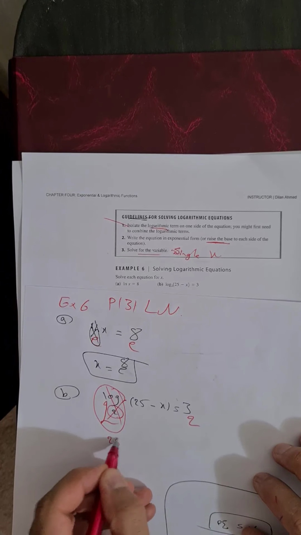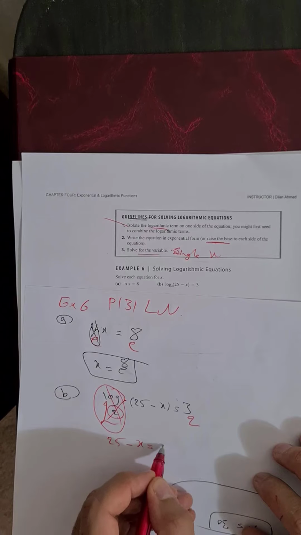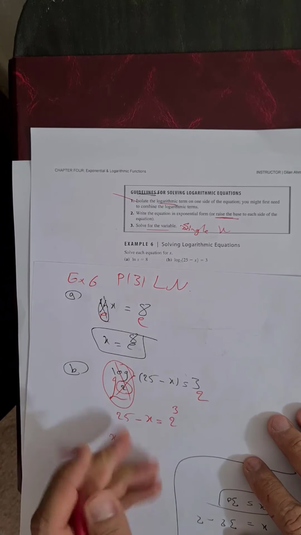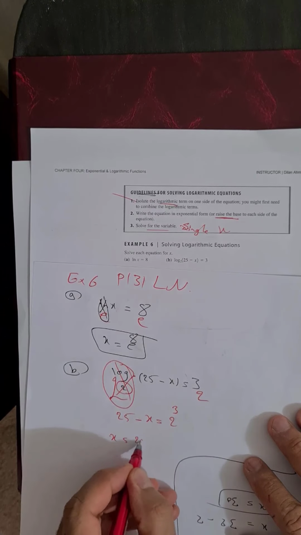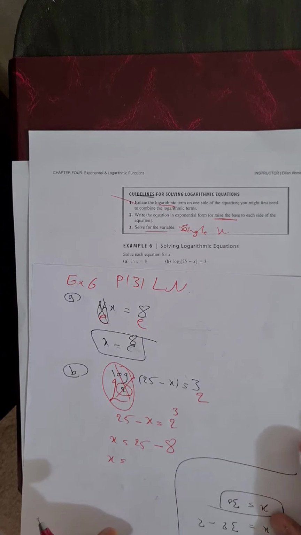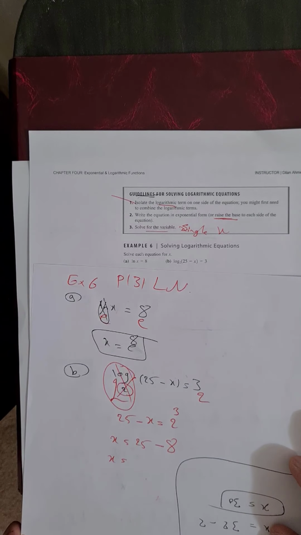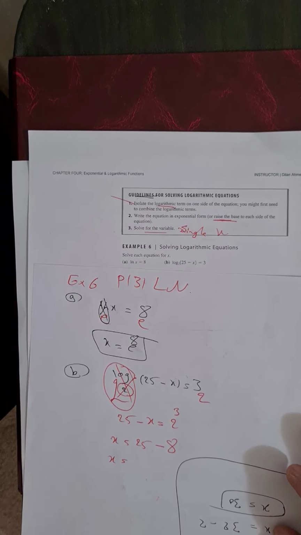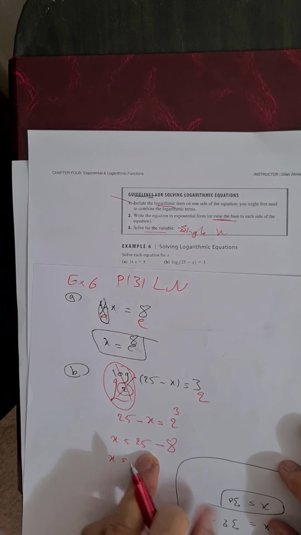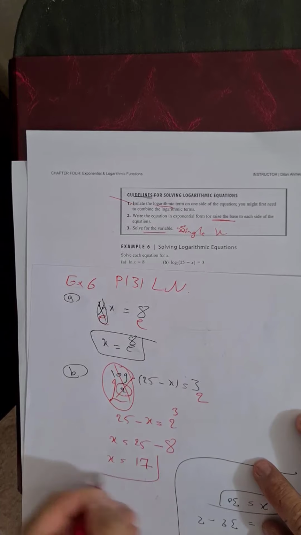So I got 25 minus x is equal to 2 to the power 3. So x is equal to what? x is equal to 25 minus 8, and x is equal to 17. That's all. Okay, dear, that's all.